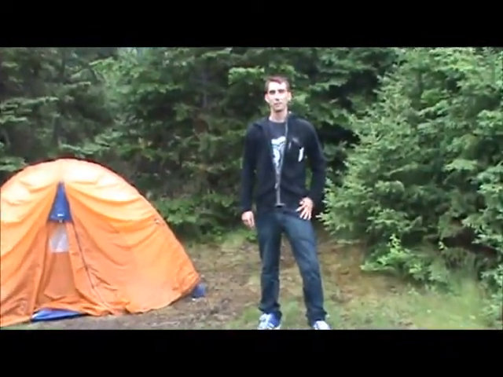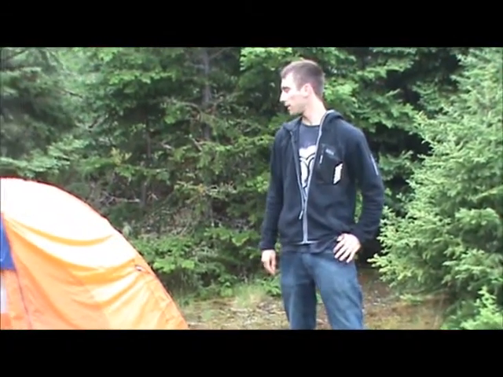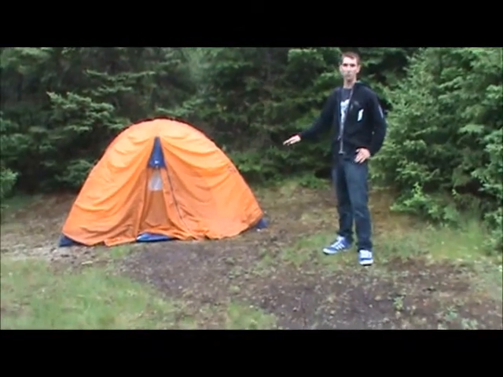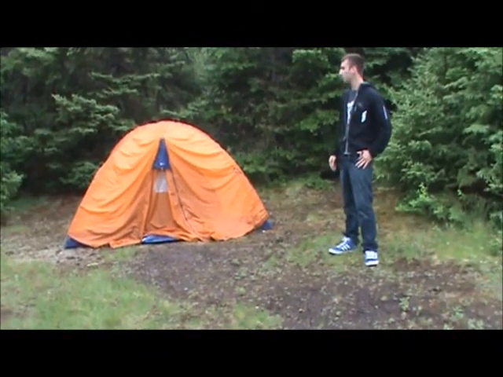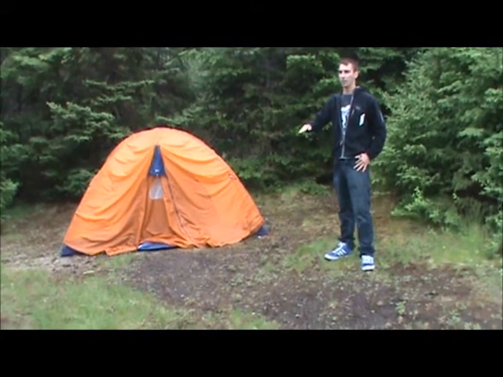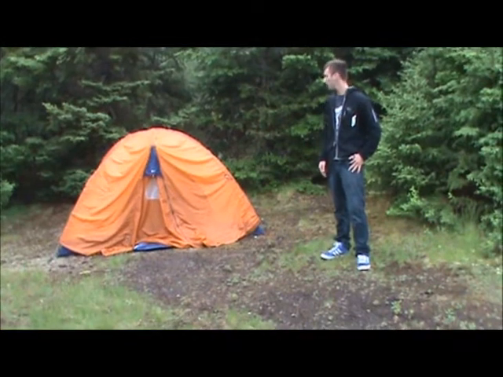I'm Anthony, and I'll be evaluating the campsite for drainage. So when selecting a campsite and keeping drainage in mind, you want to select an area that's relatively level, so it makes it easy to sleep upon. Two, it should have a slight angle to it so that the water will drain away should it start to rain.